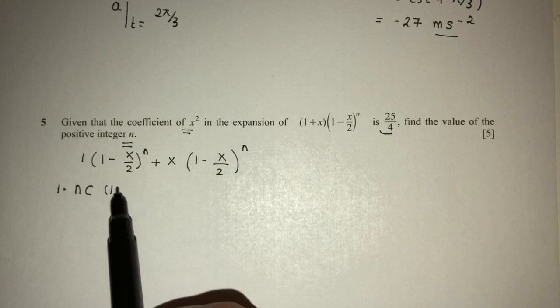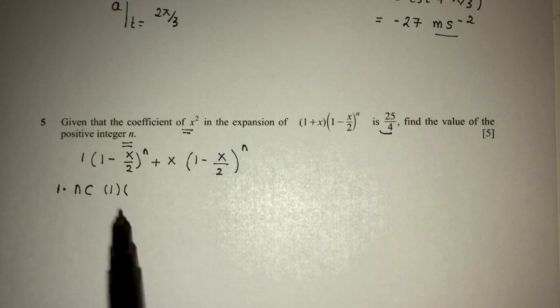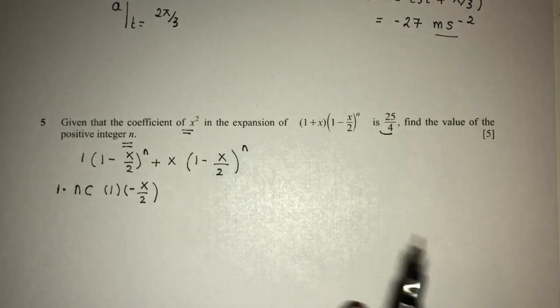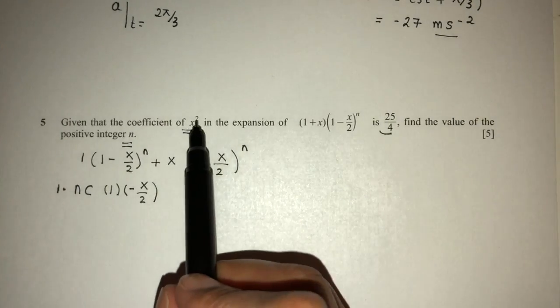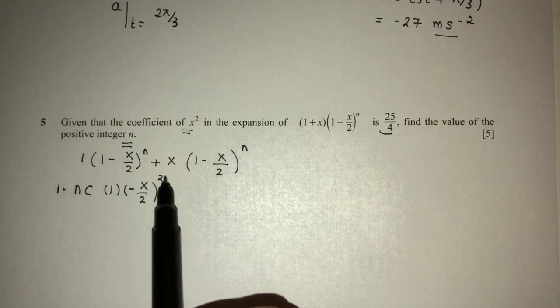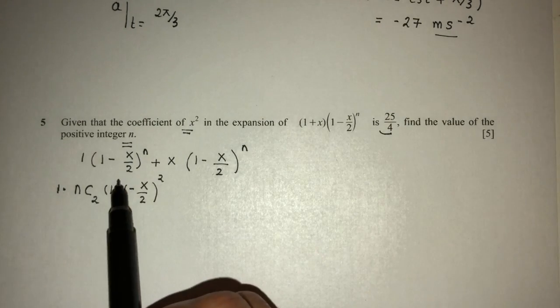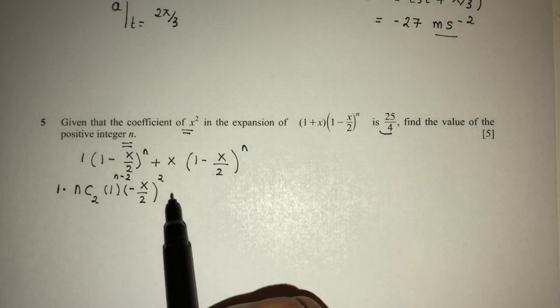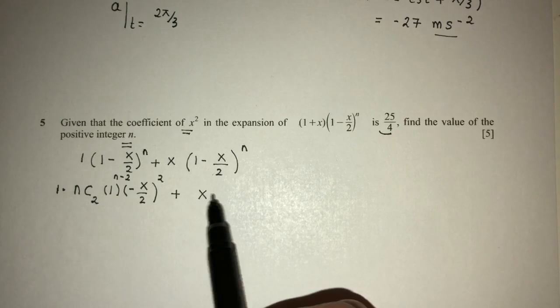First term is 1. Second term is minus x over 2. But if you need something in x squared, you will have to have a square here. If you have 2 here, you will have 2 here. And here you will have n minus 2. Okay? Now same steps, plus x.